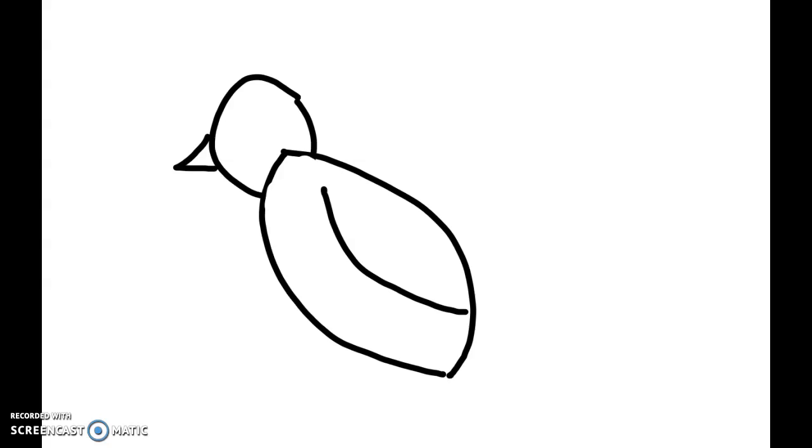All right, we're going to come up, and quails have this feather that comes out the top of their head and kind of curves like that. So let me try that again. That wasn't my best. Let me try again. There we go. So go ahead and give them a feather coming out of the top of their head.